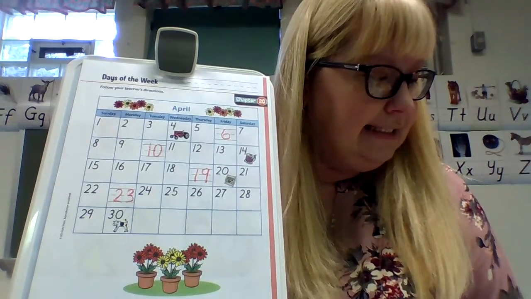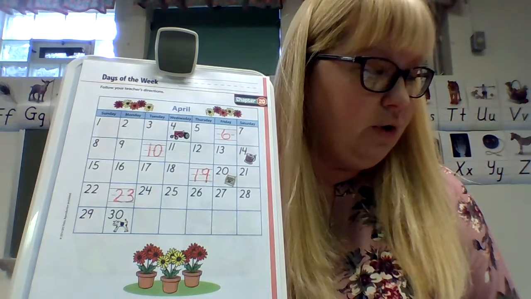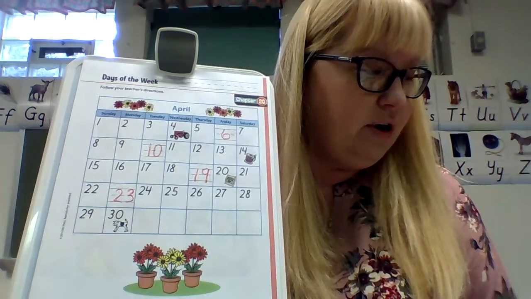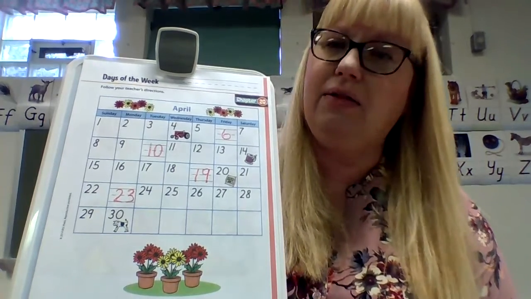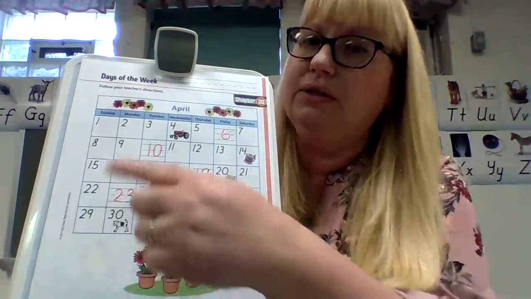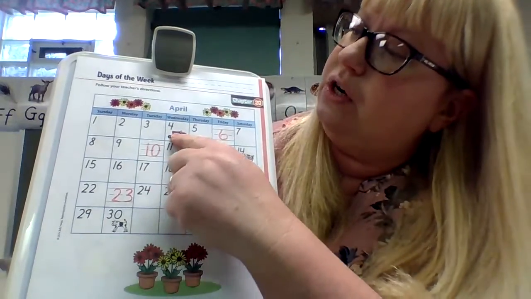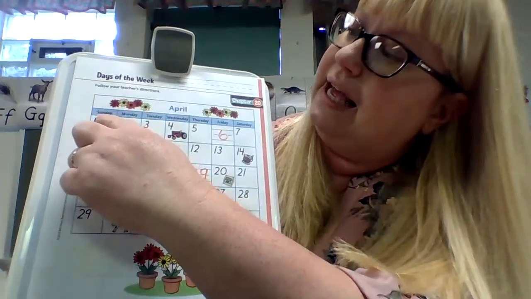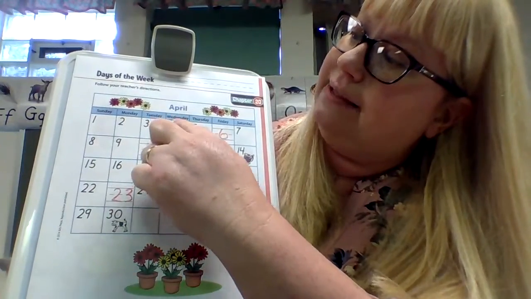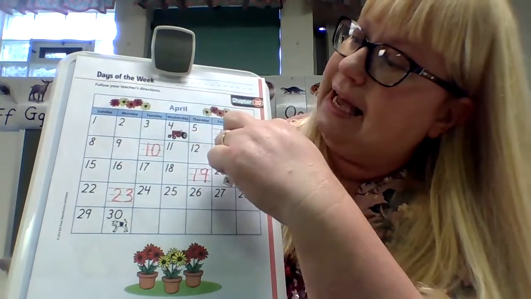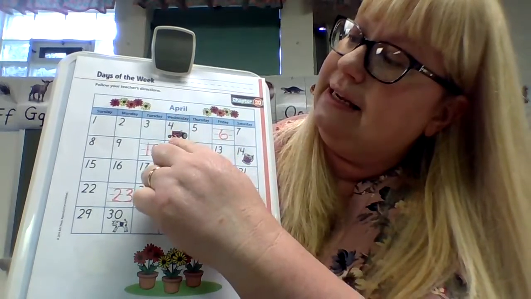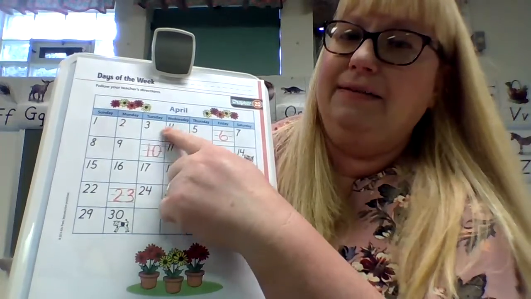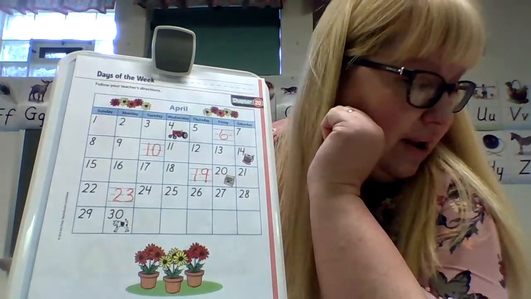So it says, find the tractor on the calendar. What day of the week did Farmer Brown use the tractor to plow the field? You're not writing anything. We're just going to find it. Where's our tractor? What day? You remember we look at our days across here. We have Sunday, Monday, Tuesday, Wednesday, Thursday, Friday, Saturday. So what day did he use the tractor? Wednesday. Okay, you don't write anything on there.